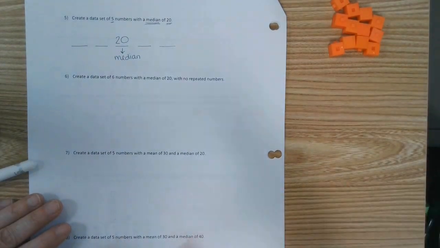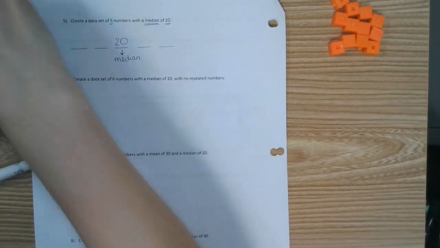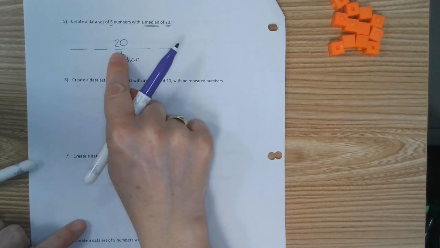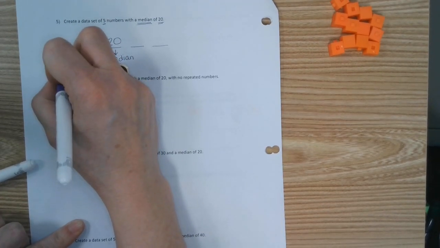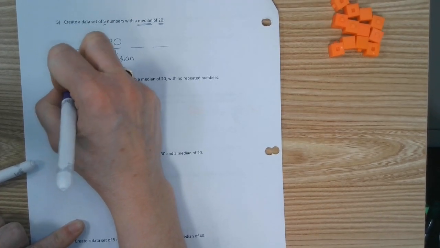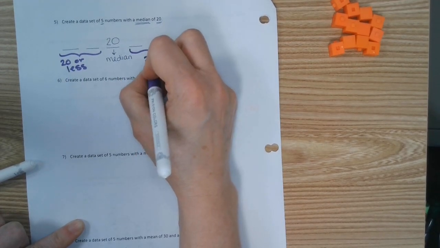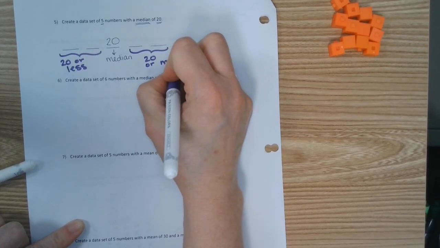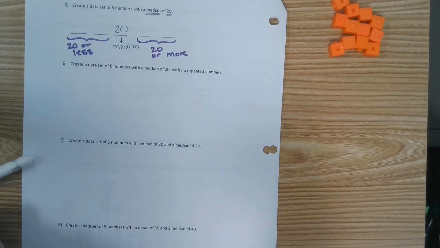Now the other numbers can be anything that I want, except, remember, this is the middle number when they're in order. So these 2 down here have to be 20 or less. And these 2 up here have to be 20 or more, because my 20 still has to end up in the middle when they're in order, right?